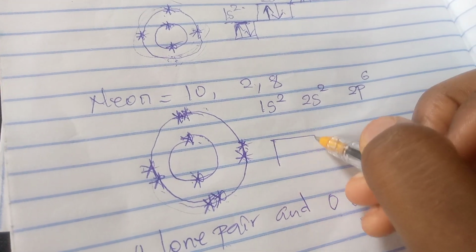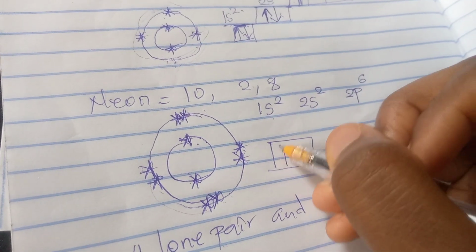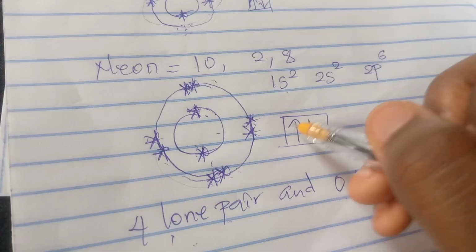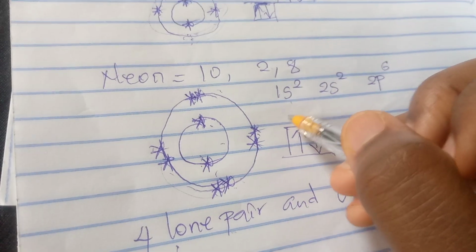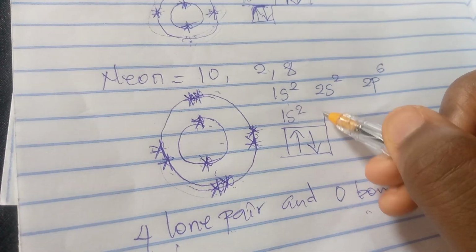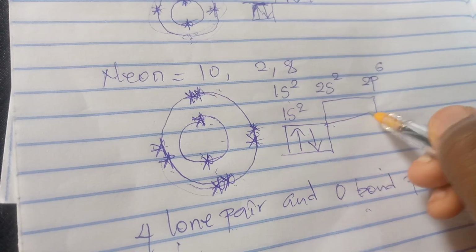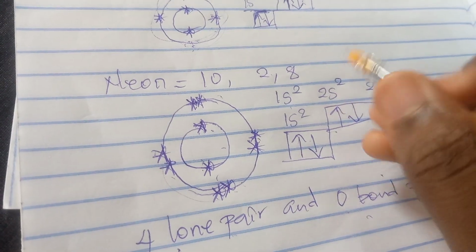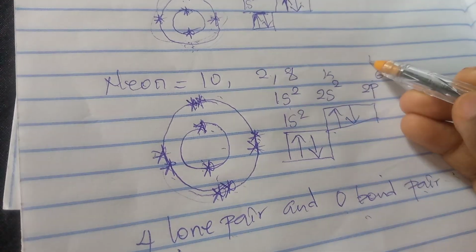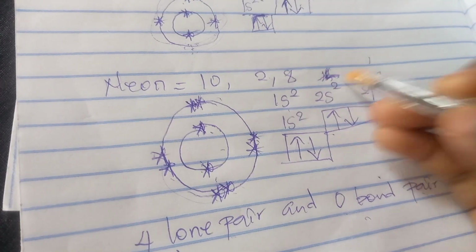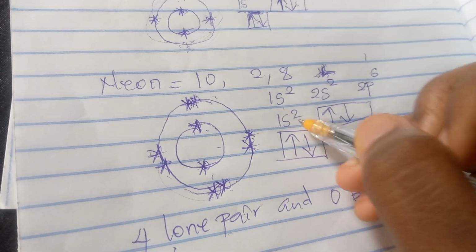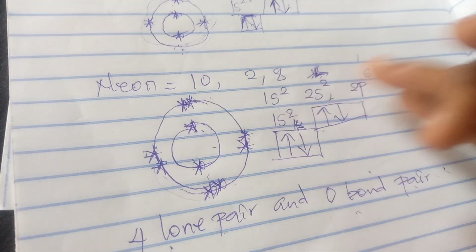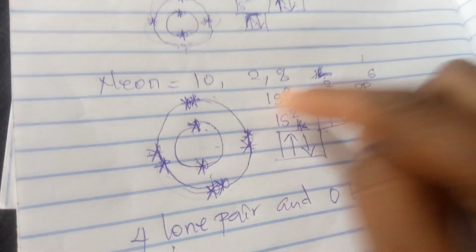So what you have here is what? Let's draw it. So about here. Now this 1s2 is for this one inside here. Take note. This one I'm drawing here is for this one inside here. So you have a 1s2. Now let's move further. We have a 1, 2. Now take note that this one is for our K shell and this one is for our L shell. So this one and this one are for your L shell, while this one is for your K shell. Take note.